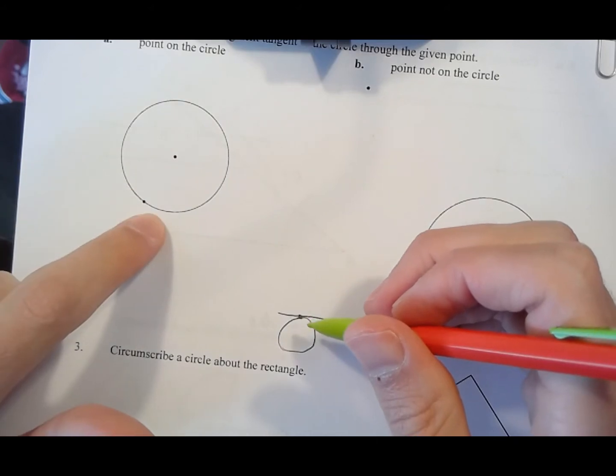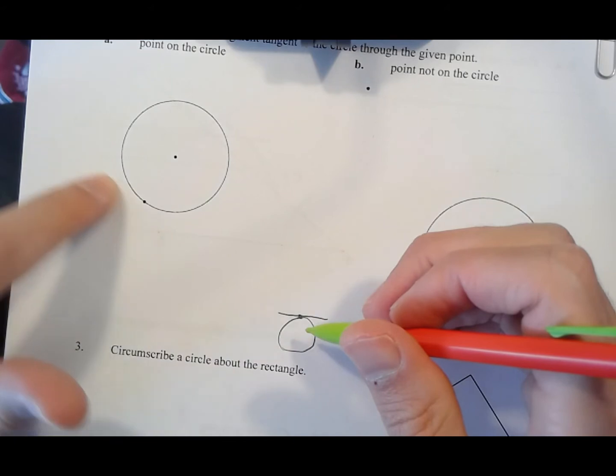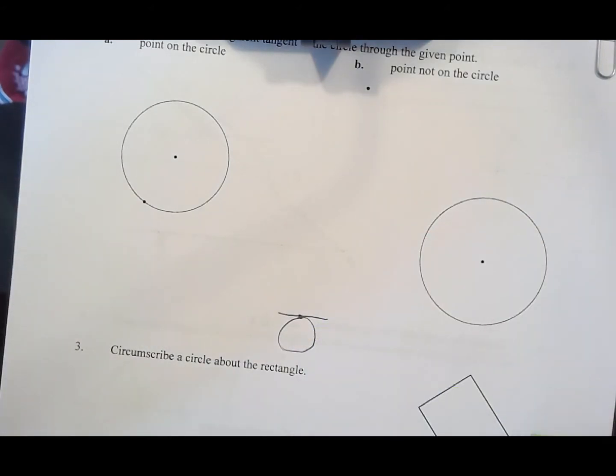A tangent is a line. A line segment is a tangent that intersects the circle, just goes right through there. Okay, 2B's not hard, but 2A's a little bit easier.